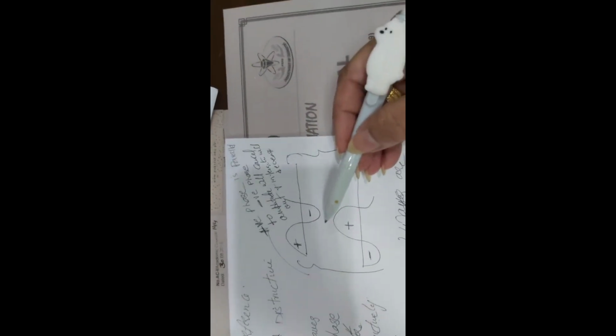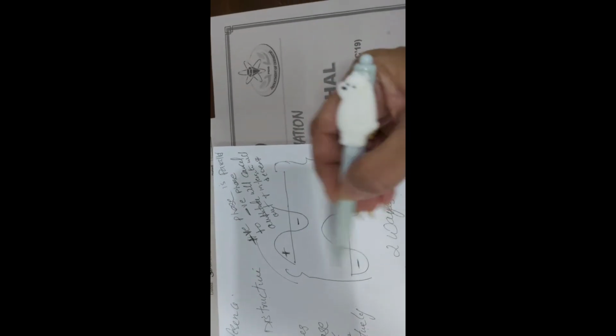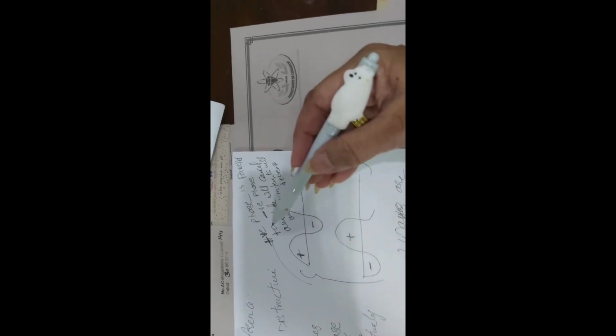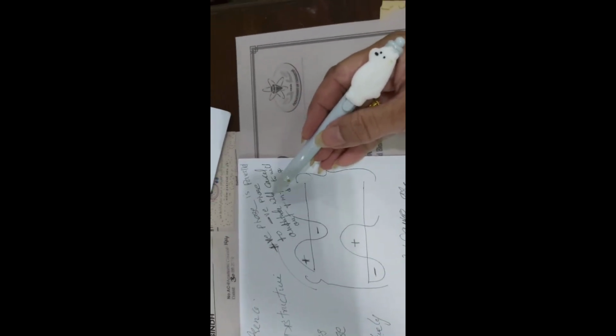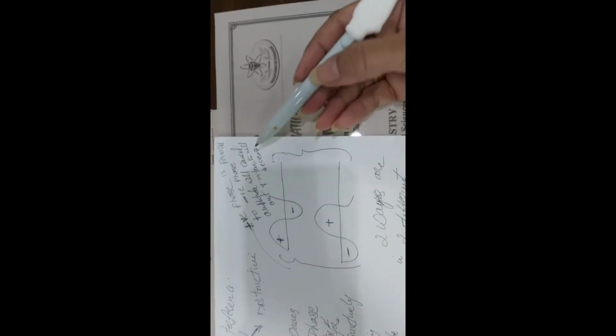Whereas here, the positive phase is parallel to the negative phase, so the amplitude will cancel out and intensity will decrease. So these two waves are in two different phases.